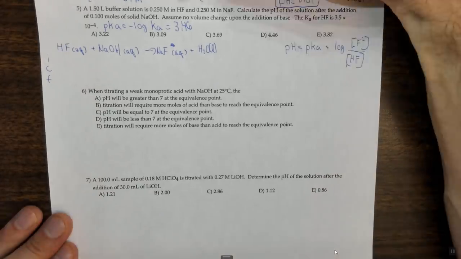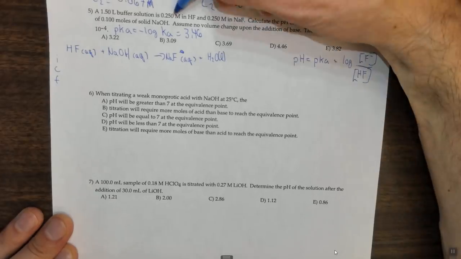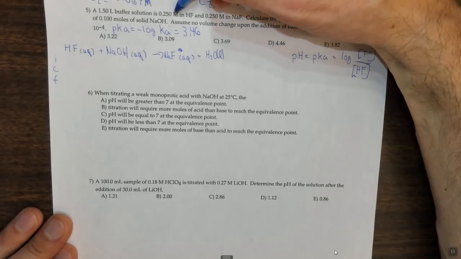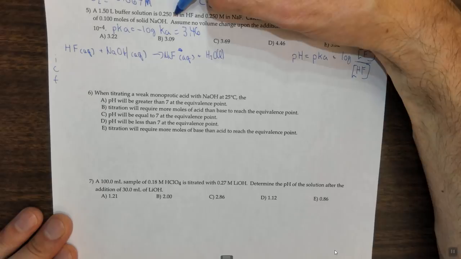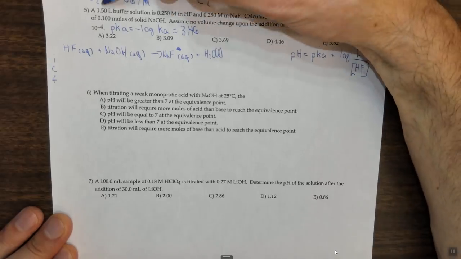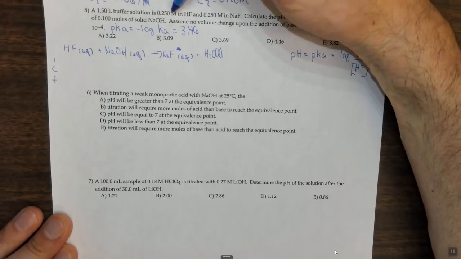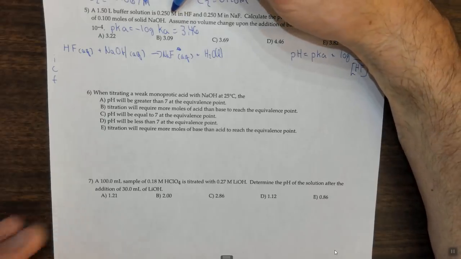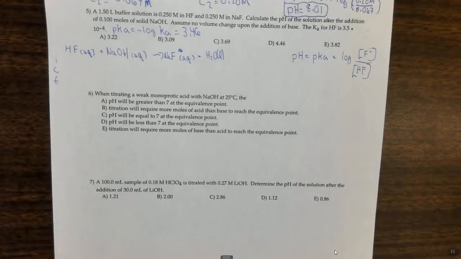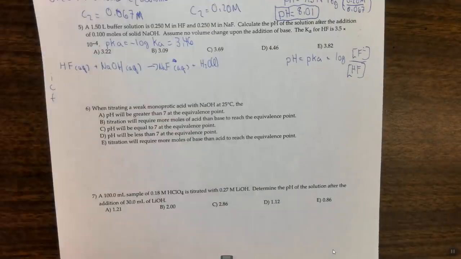First thing we need to do is figure out how many moles of HF there are in the initial solution. So if we have 1.5 liters of this... on second thought, I'm going to do this a slightly different way.